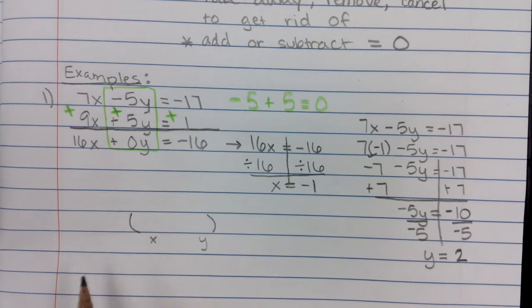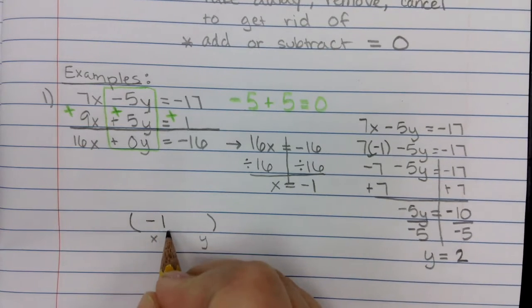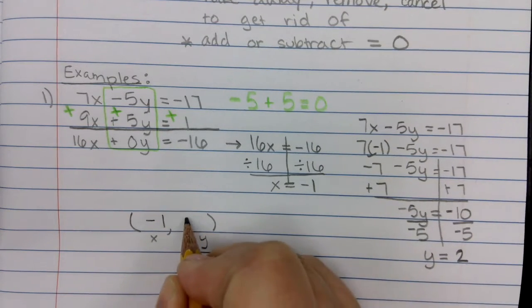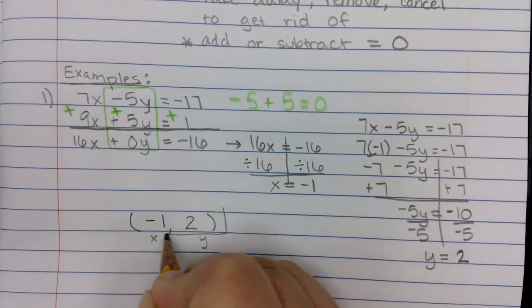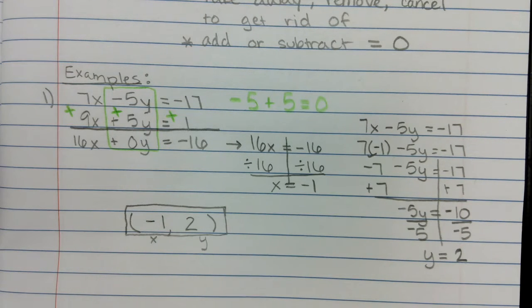All right, we have one more example that we're going to do, and then we're going to make a quick note. Okay, number 2. So number 2, again, we're going to start with two equations.